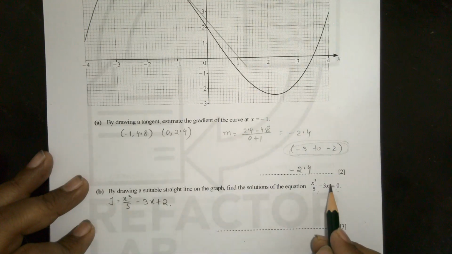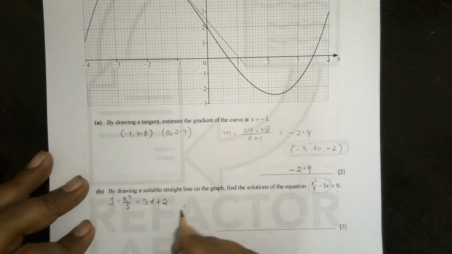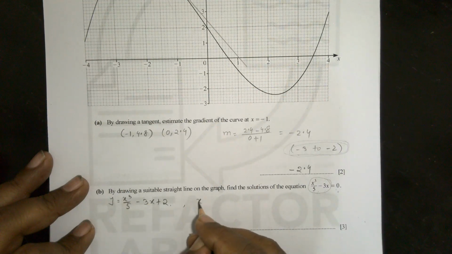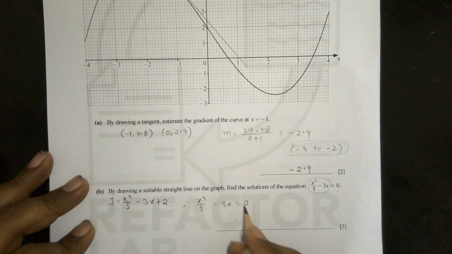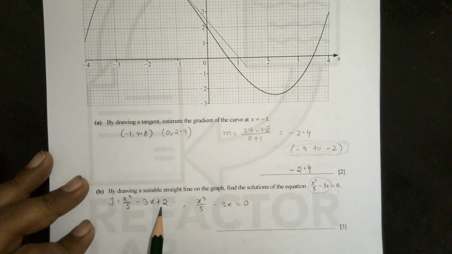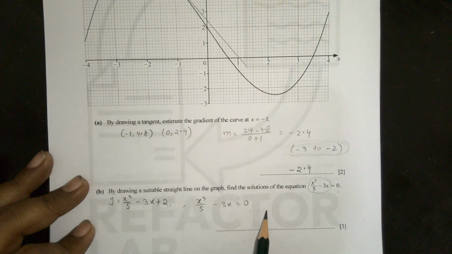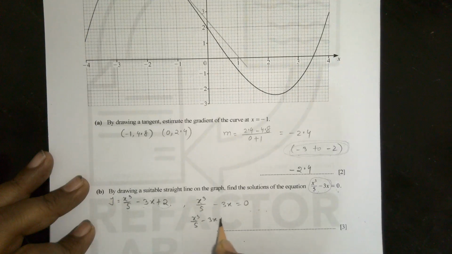Now we have to introduce y here, and let's use a trick. x cubed over 5 minus 3x equals 0 is given, right? The missing term is plus 2, so we add 2 to both sides of the equation: x cubed over 5 minus 3x plus 2 equals 0 plus 2.